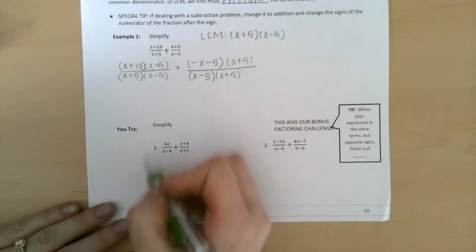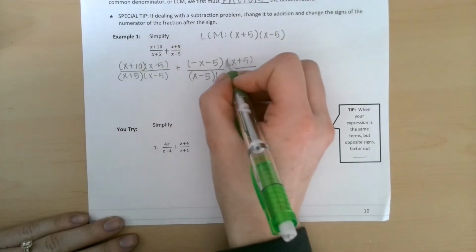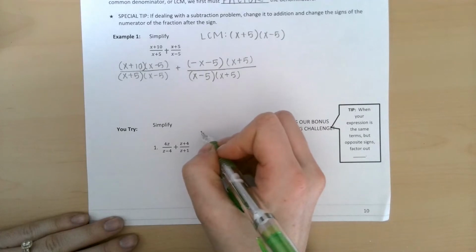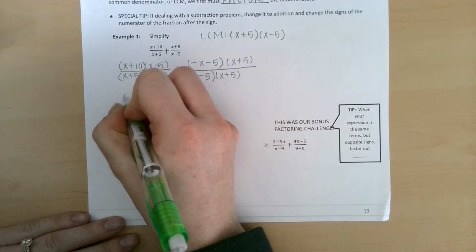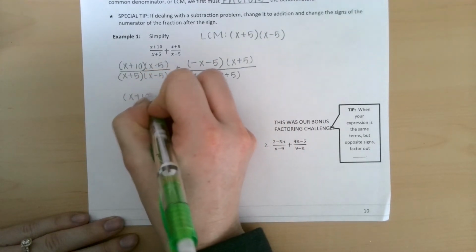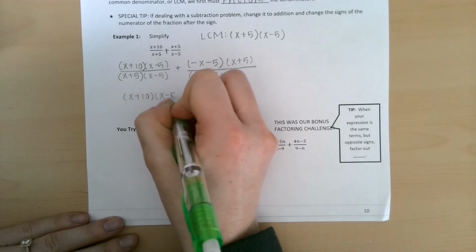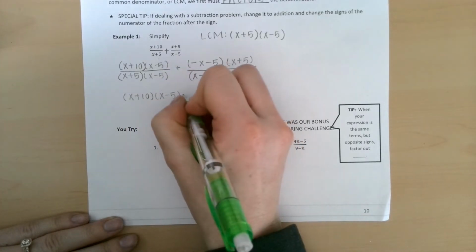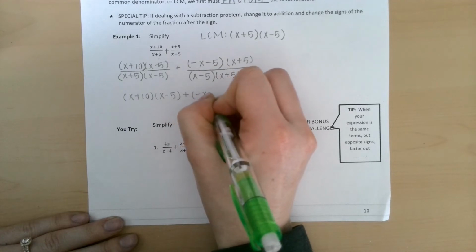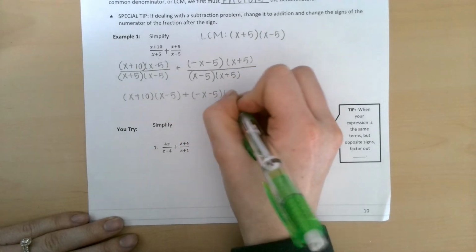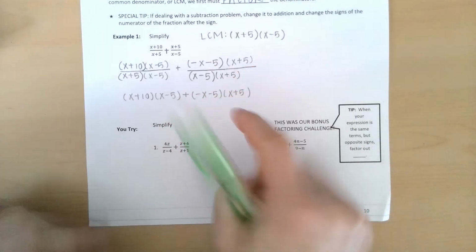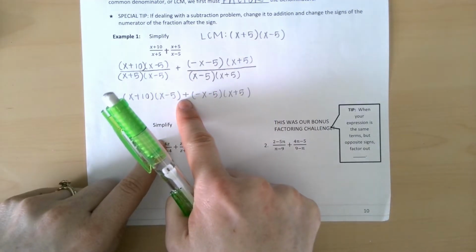So now that they have the same denominator, we can combine the numerators just like we did with those numbers. So I'm going to write this right now as x plus 10 times x minus 5 plus negative x minus 5 times x plus 5. I'm just smushing those numerators together using addition.